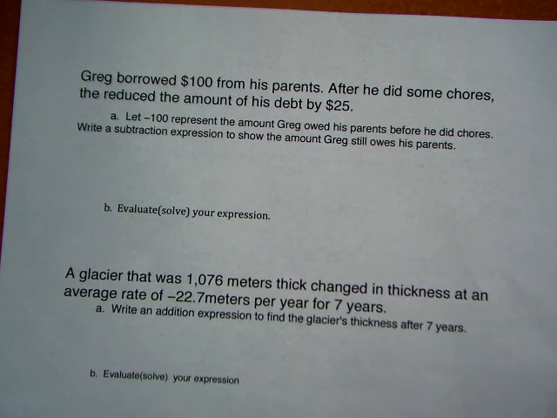Okay, I'm going to turn it over now to the back side. Again, remember, these problems will not change. The numbers will not change with these. Okay. Greg borrowed $100 from his parents. After he did some chores, they reduced the amount of his debt by $25. Okay, so let negative 100 represent the amount Greg owed his parents before he did the chores. Write a subtraction expression to actually show the amount that Greg still owes his parents.